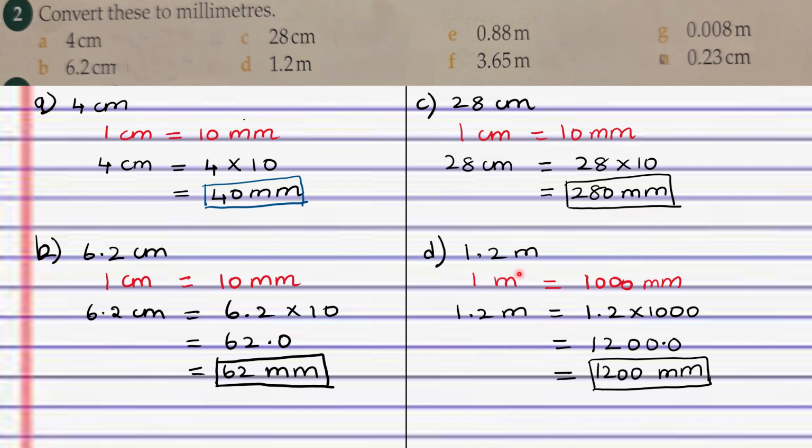Now D sum 1.2 meter. We are going to convert this to millimeter. So I just wrote the formula directly to millimeter. Okay. 1 meter equals to how many millimeter? That is 1000 millimeter. Again, we are converting bigger unit to smaller unit. So we should do the multiplication.